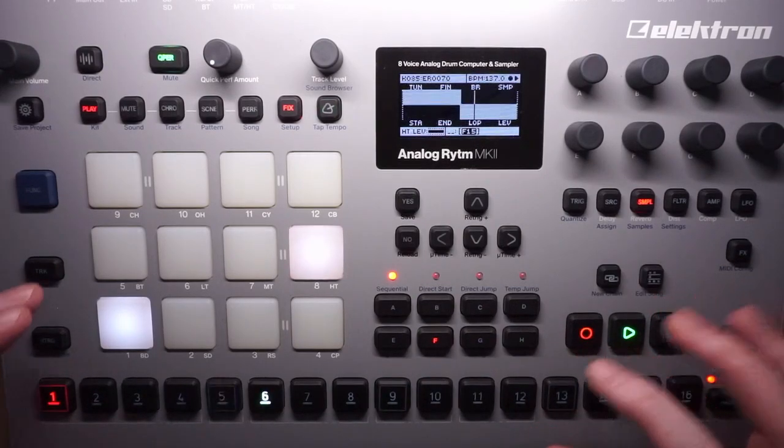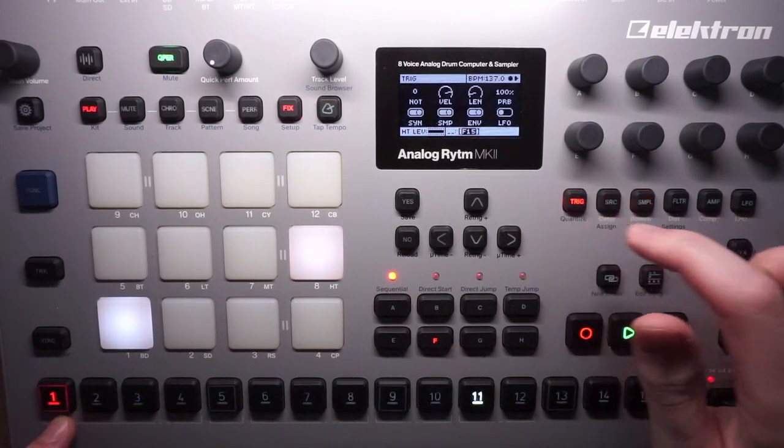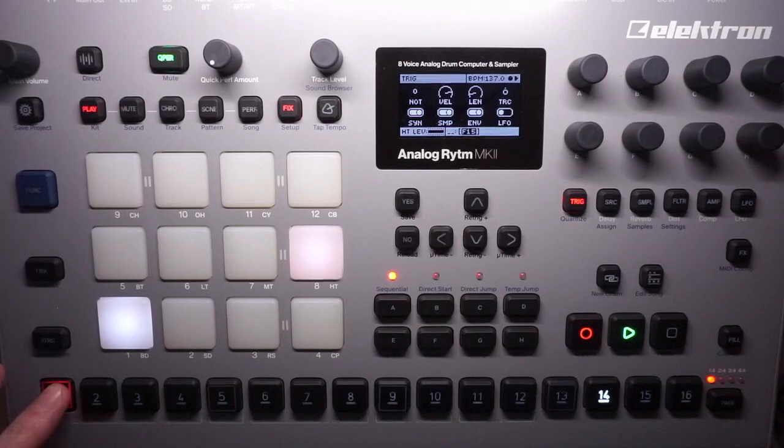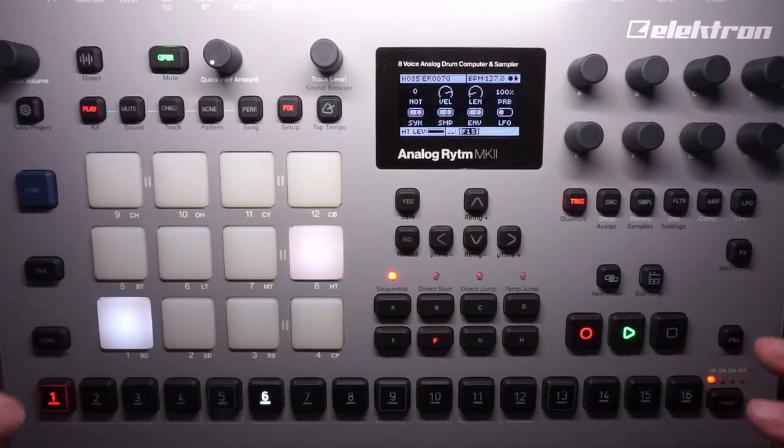Yeah, one of the things I've got set up is a trig at the start that only fires on the first. No, it doesn't. I turned it off. But I had this set up so it only fires on the first. That's quite useful if you want it to re-trigger every time.